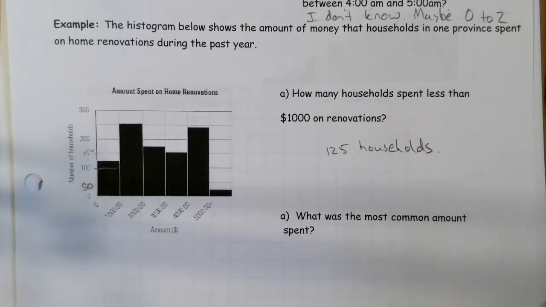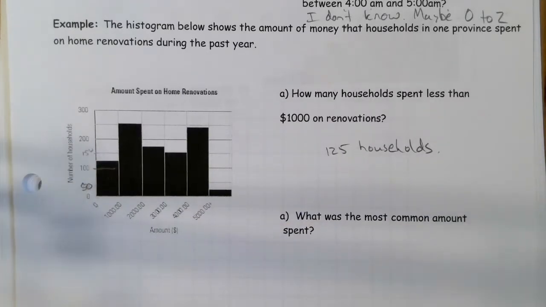It's a good guess, okay? It's a fairly good estimate. I really can't say beyond that. It's about halfway in between.